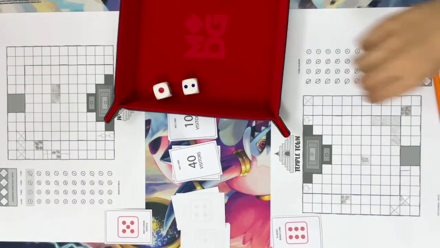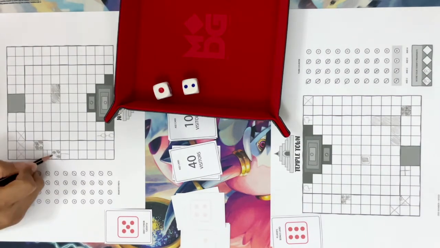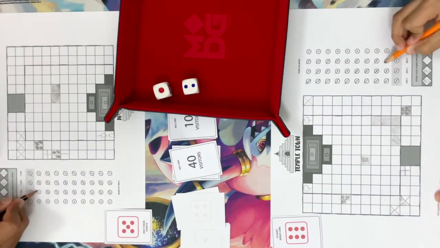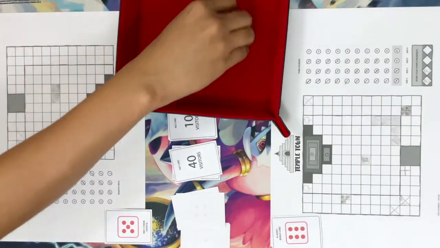1 and 2. I'm gonna take the 1. I'll take the 2. Build a stone statue. We're done with turn 29. This is the last turn of this age. So it's a 5 and a 5.